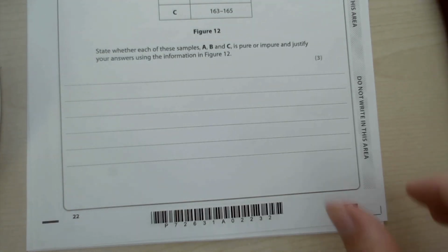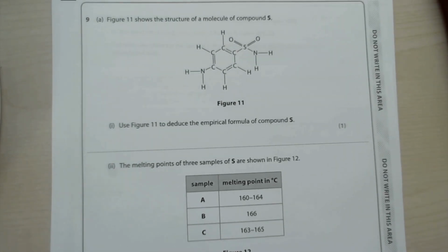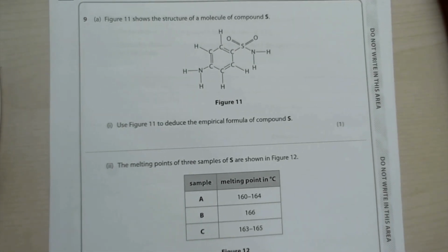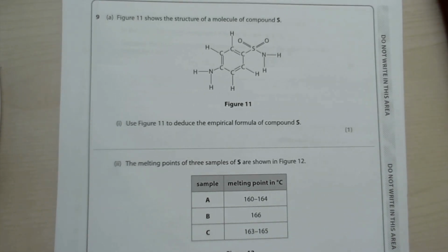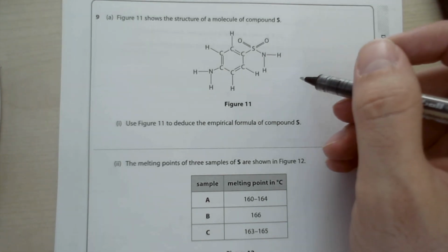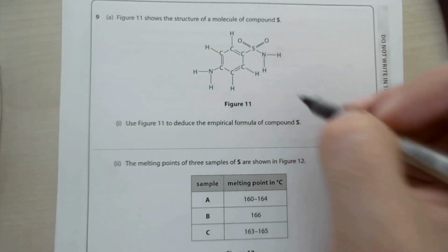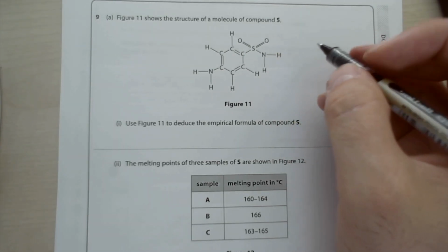Question 9. So we have got this lovely molecule of compound S. We had to deduce the empirical formula of compound S, and it really was as simple as counting how many of each of the elements that are in here.